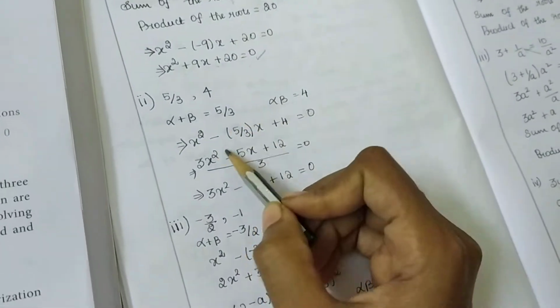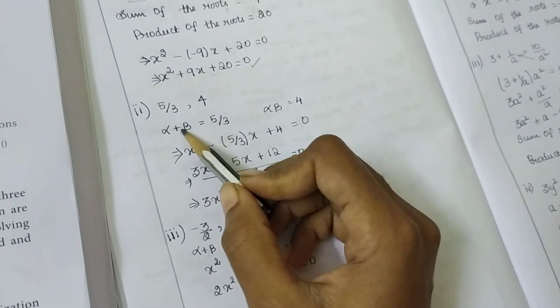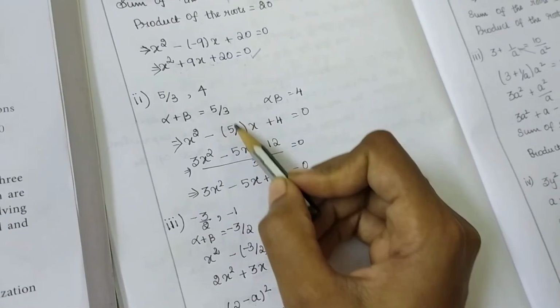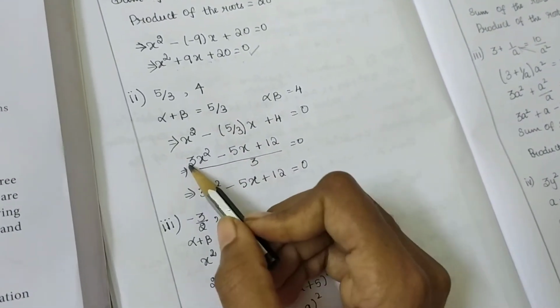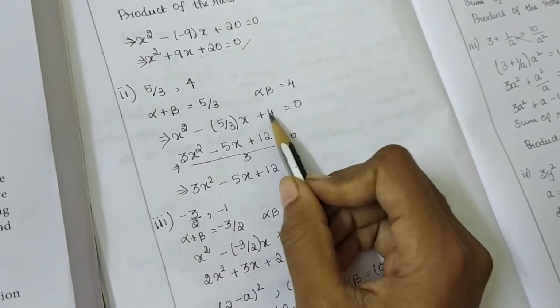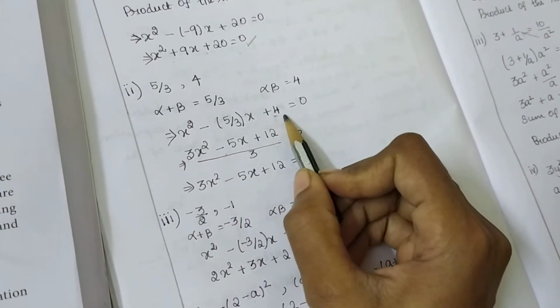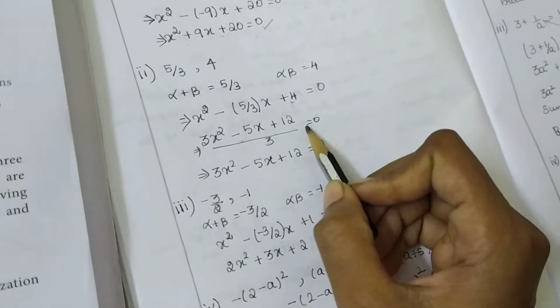By using the same process I am determining the next one. In this case alpha plus beta equal to 5 by 3, the same process. So I am going to equate my denominators. So 3x square minus 5x plus, multiplying 3 by 3, so 4 3s are 12, equal to 0.